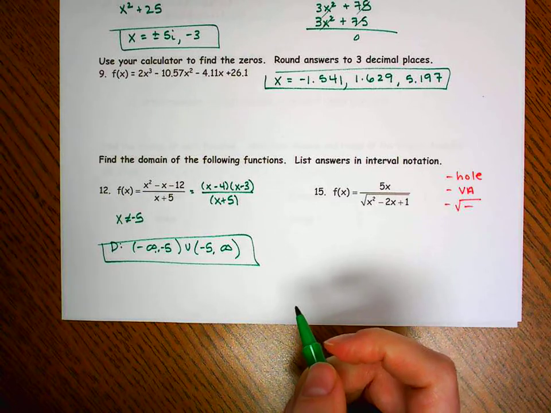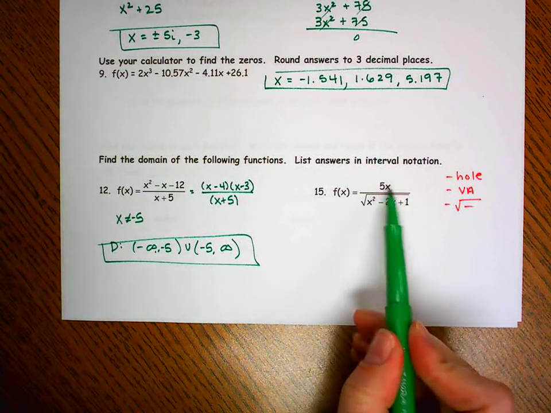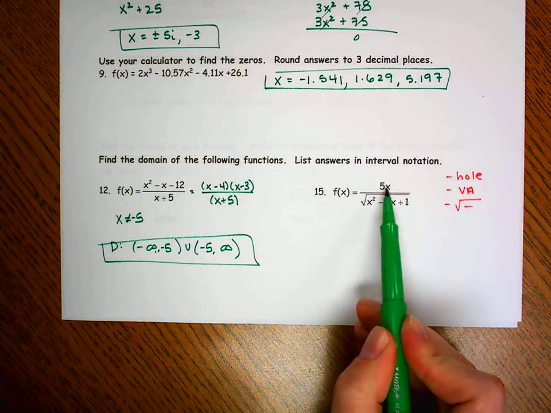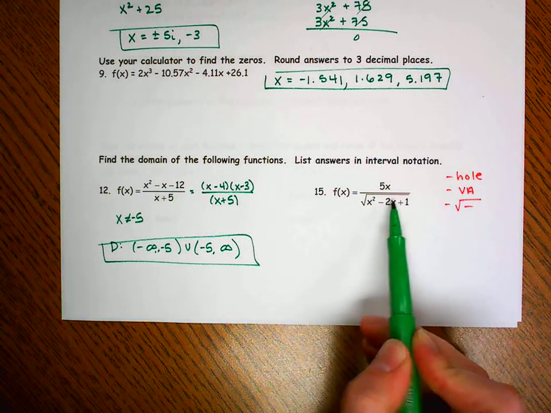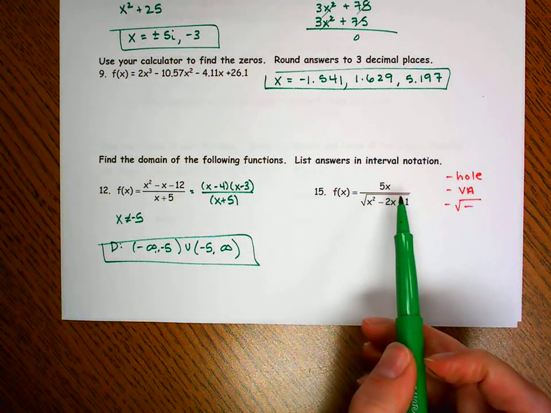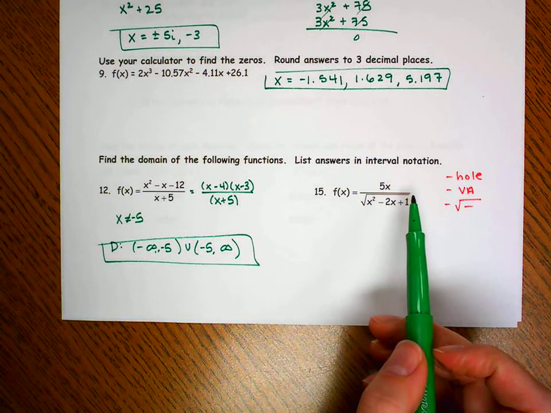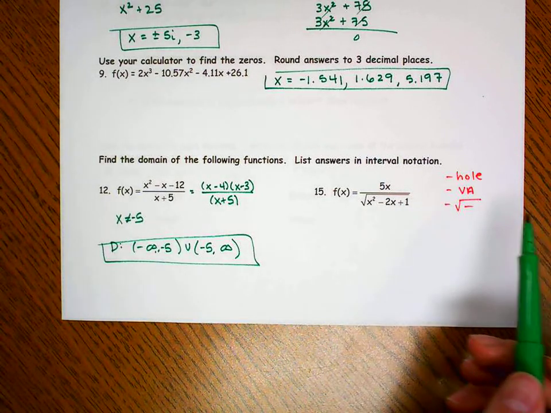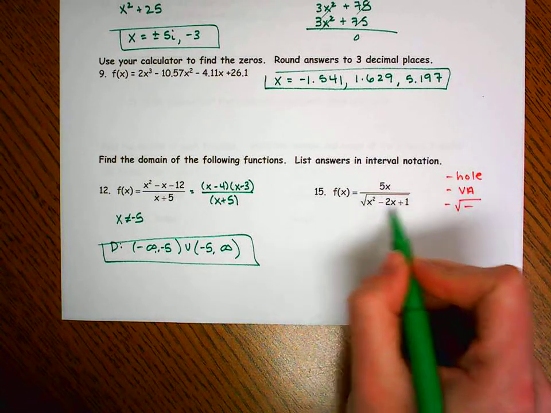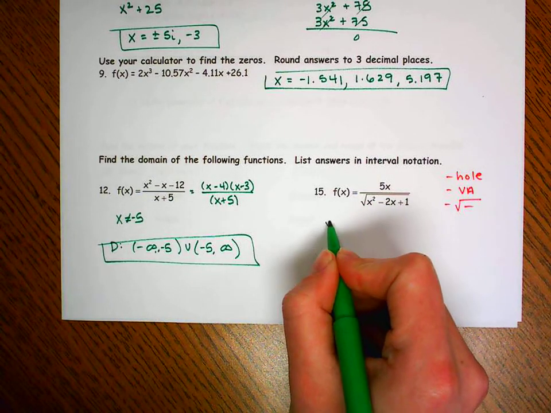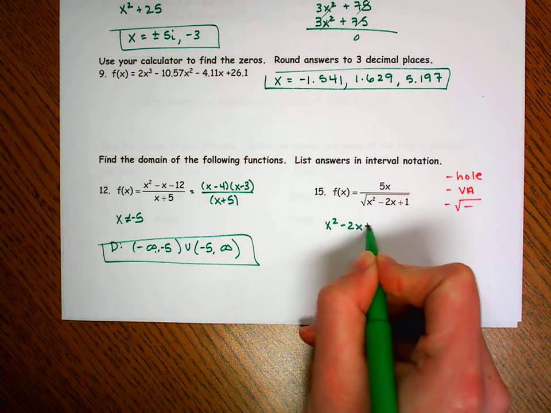Okay, for number 15, I don't think we're going to have any holes because I would need the denominator to be 0 when the numerator is also 0. If I plug in 0 minus 0 plus 1, no, we're definitely good. Now we want to look for any vertical asymptotes. So let's see if we're going to have any. We're going to figure out where the denominator is 0.